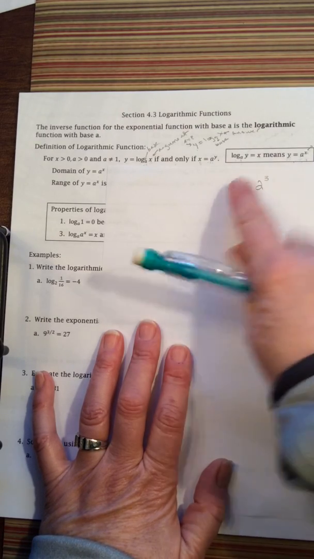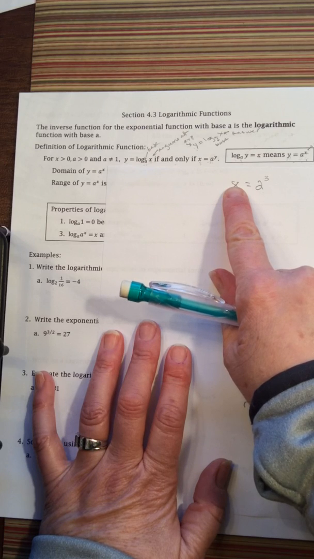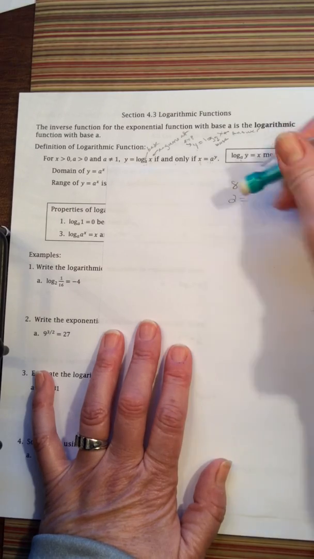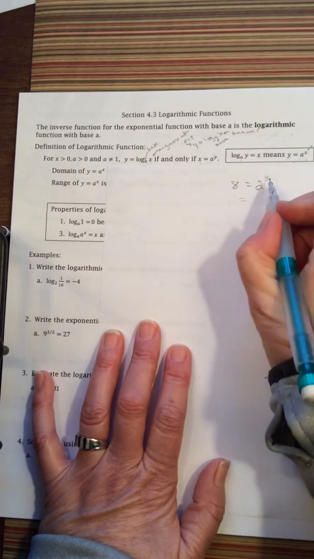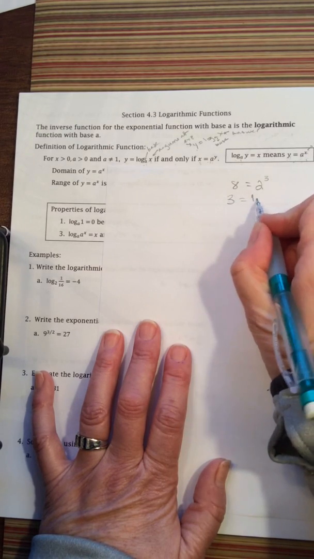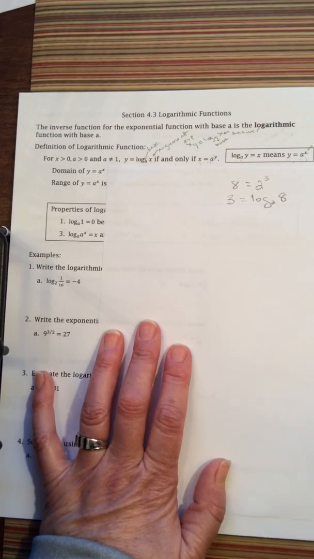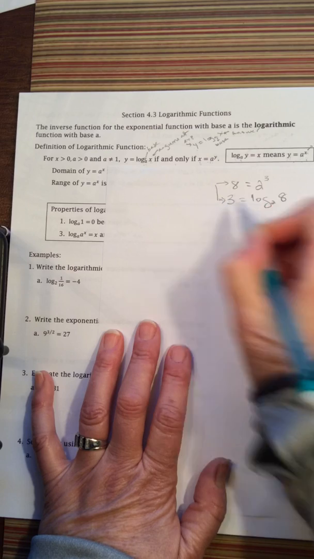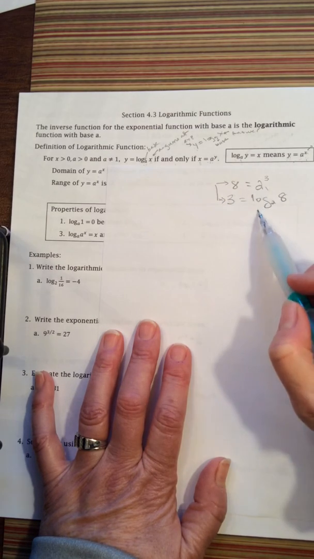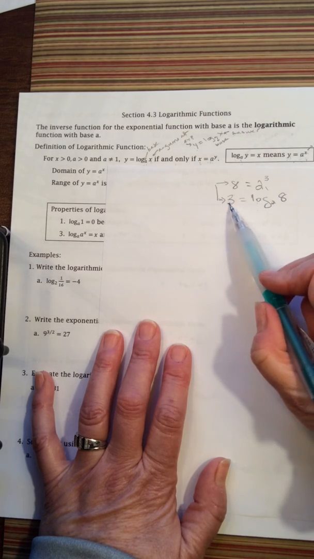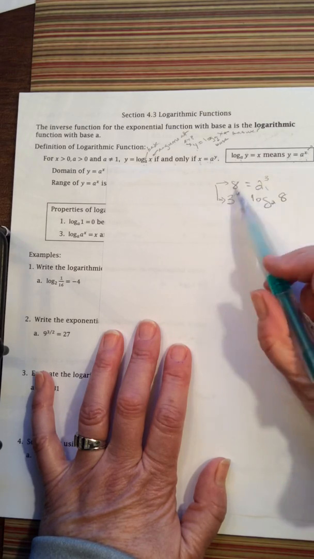Saying 2 to the third power is 8 is the exact same thing as saying that 3, the exponent, 3 equals the log base 2 of 8. These are the exact same statement, one written as an exponential and one written as a log. The log base 2 of 8 is 3, means 2 to the third power is 8.